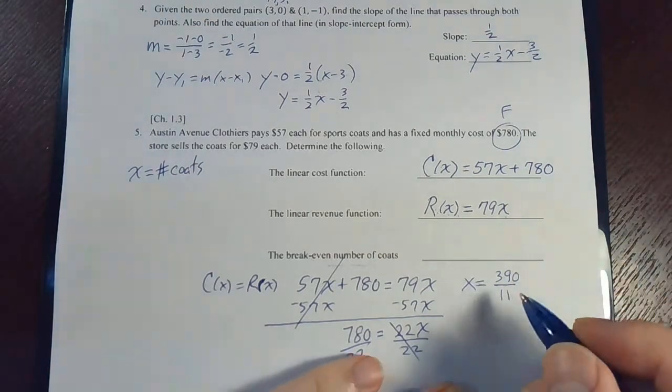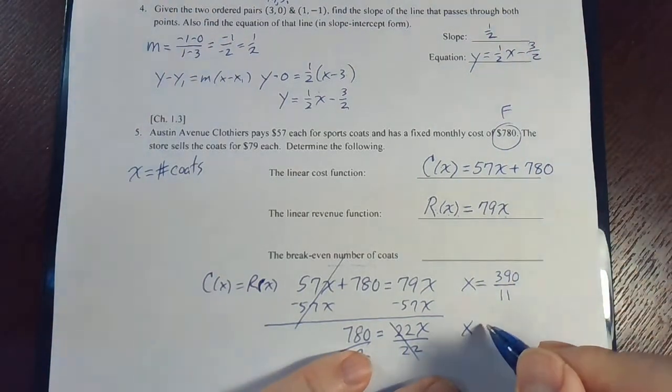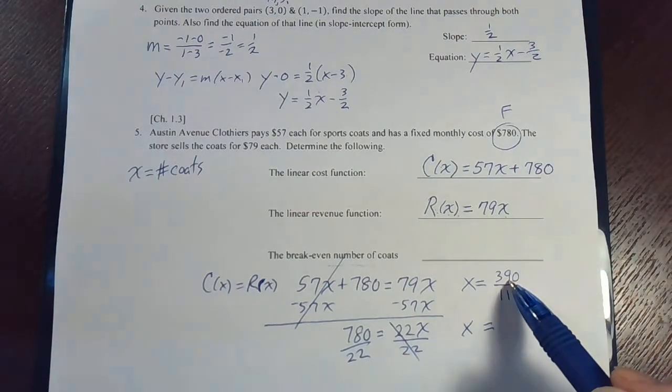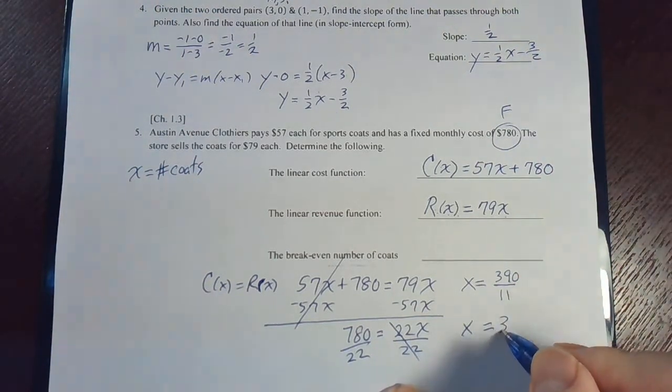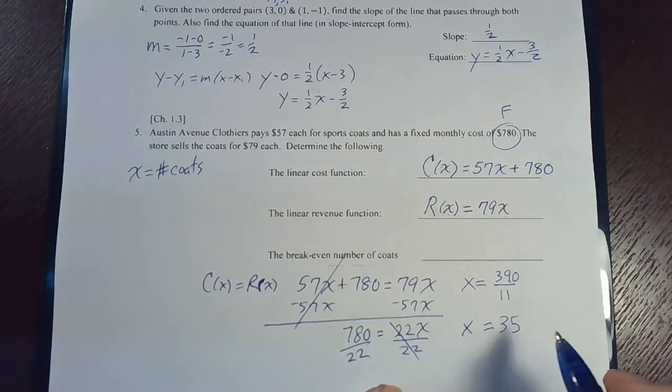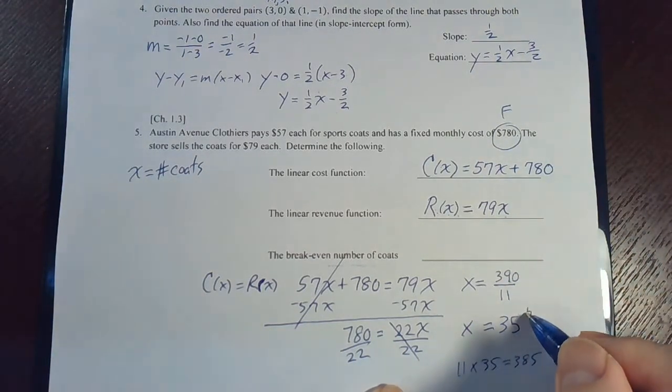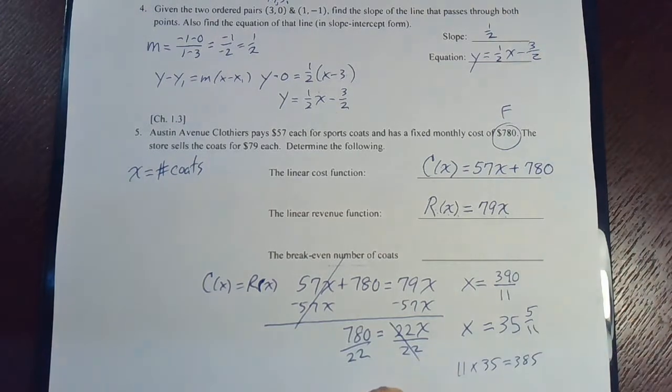So let's see if I can do better than that. 11 times 30 is 330. And then we've got 60 left, so that's 5 more. So that's 35. 11 times 35 is 385, with a remainder of 5/11.